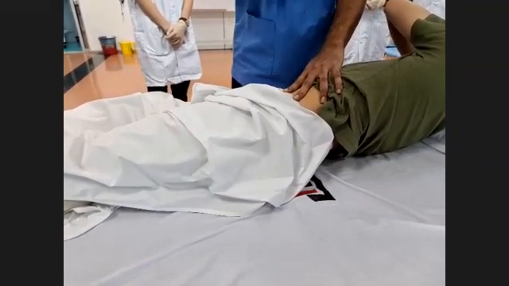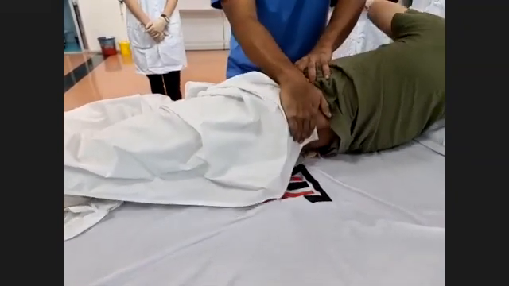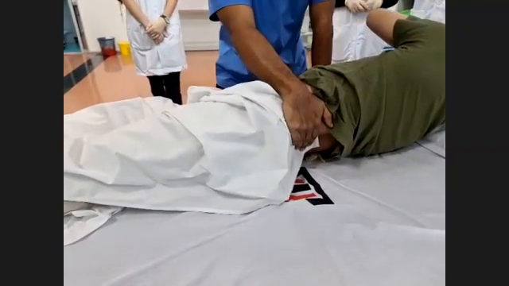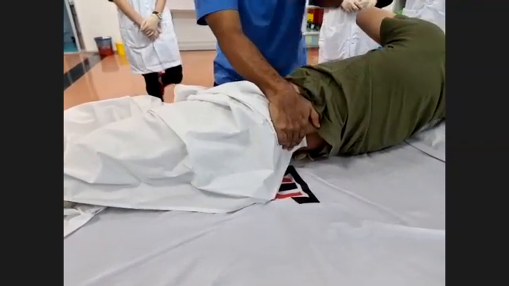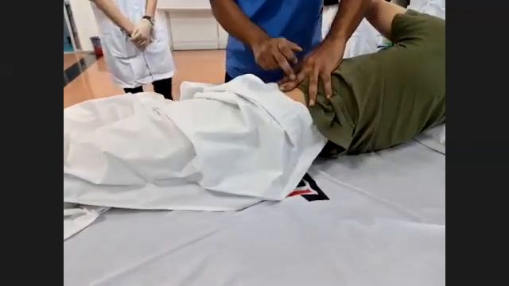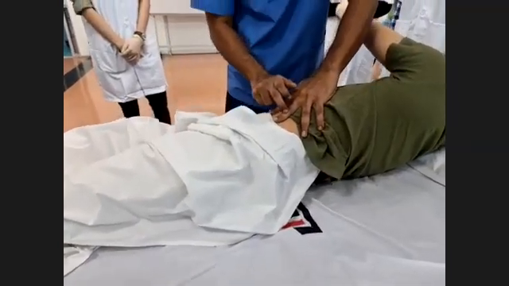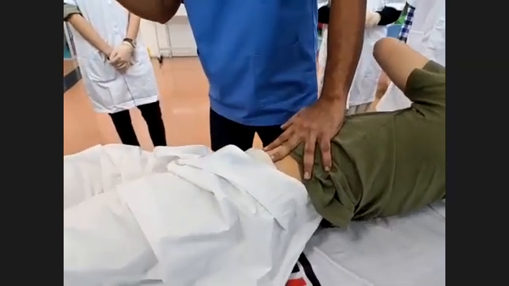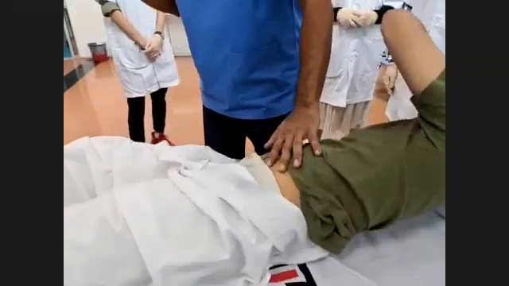Because of the fluid, it was dull. When I got the patient to turn towards me, fluid due to gravity has come towards the bed. Loops of intestines tend to float because of the gas that is there. Now, when I percuss the same spot which was dull, it will become tympanic. Is that okay?